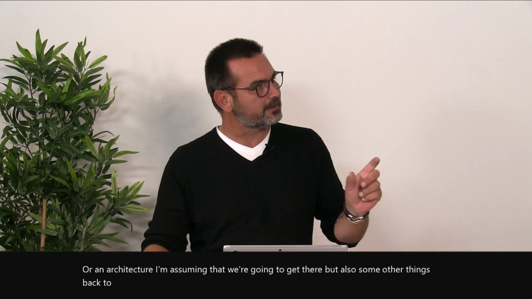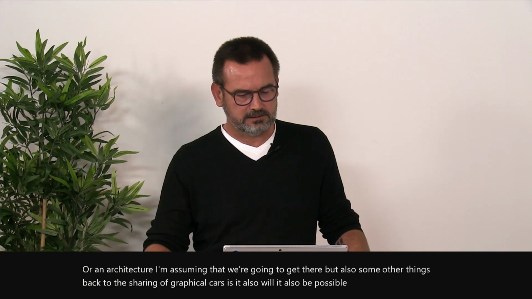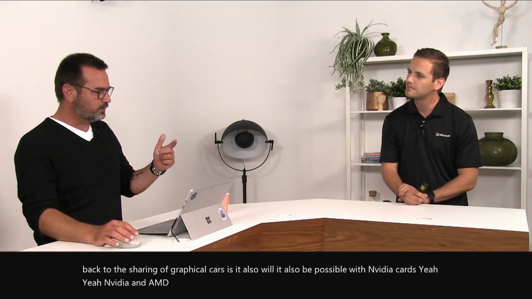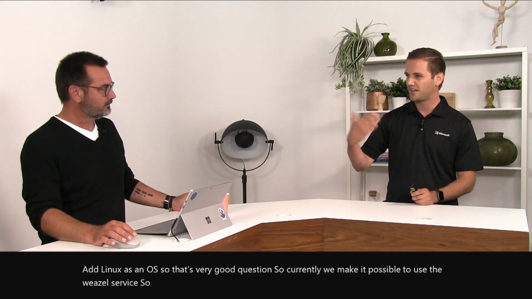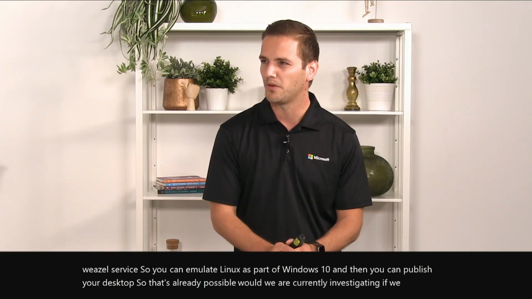Back to the sharing of graphical cards. Will that also be possible with NVIDIA cards? Yeah, both NVIDIA and AMD. And are there plans to add Linux as an OS? That's a very good question. Currently we make it possible to use the WSL service, so you can emulate Linux as part of Windows 10, and then you can publish your desktop. That's already possible, but we are currently investigating if we want to make Linux possible as part of Azure.